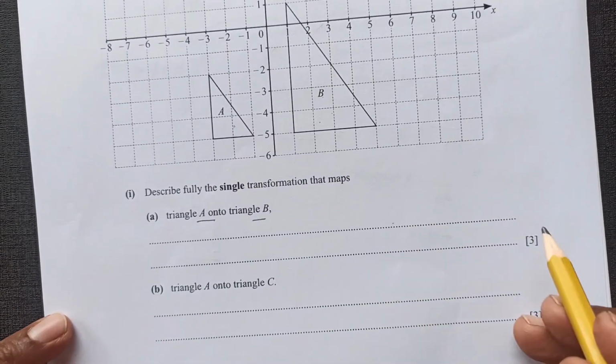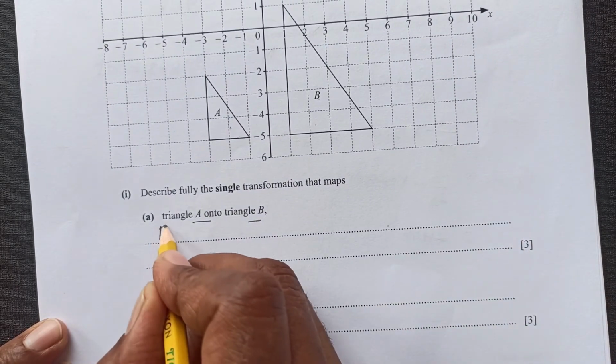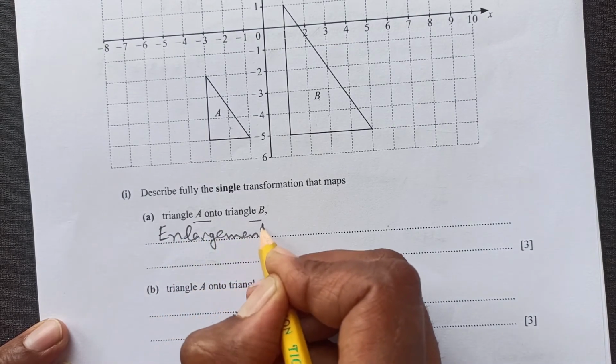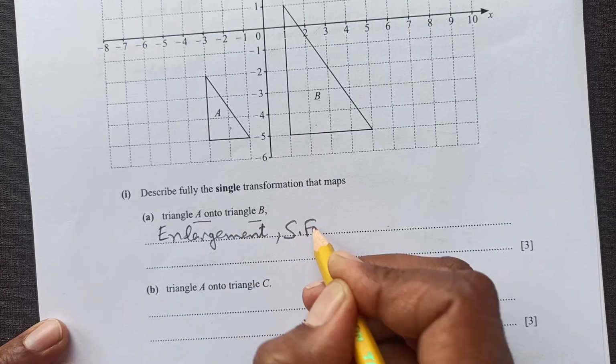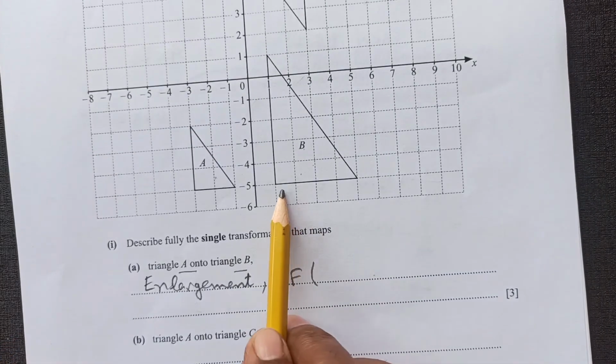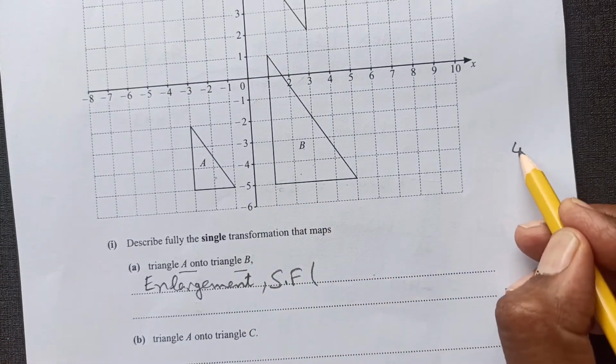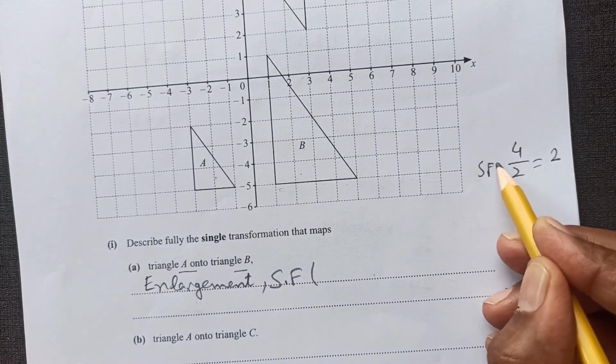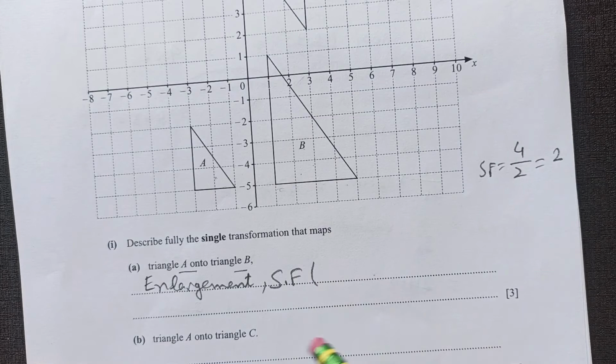It's a 3 marks question, so we should have at least 3 things to say. This is an enlargement, right? And a scale factor. You see we have 4 squares on this side and 2 squares, 4 over 2, it will be 2. Scale factor will be 2.